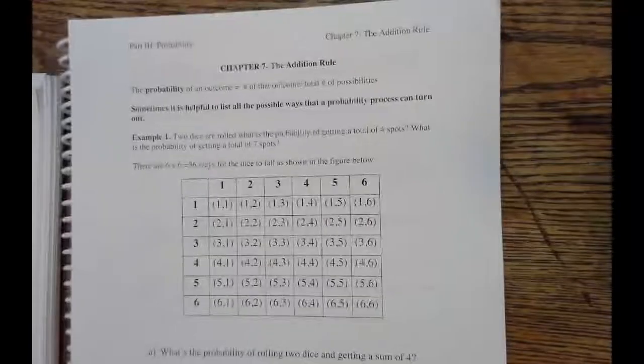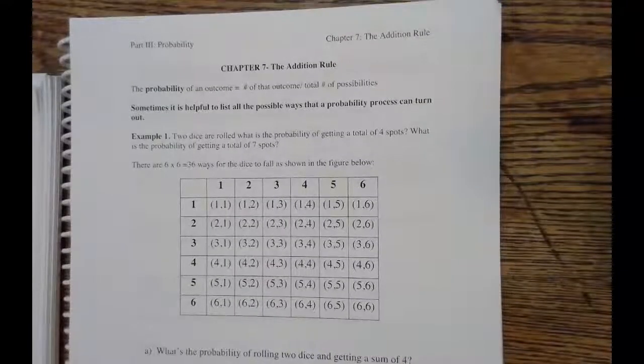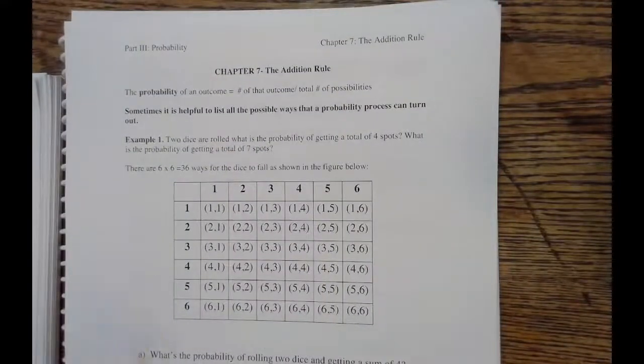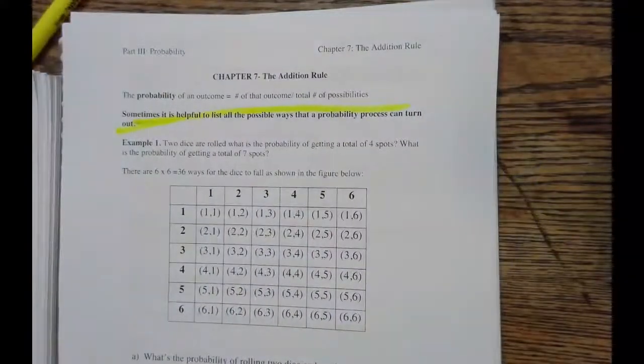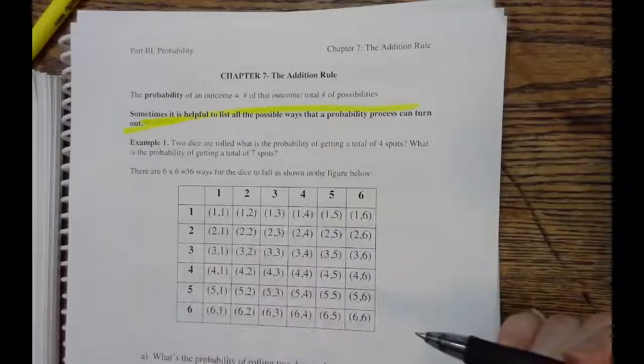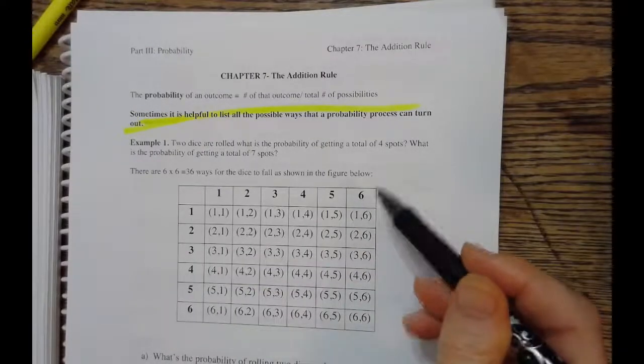Okay, so in chapter 7, we're going to look at the addition rule. We just did the multiplication rule, and now we're going to look at the addition rule. But before we do, let's just remember that sometimes it's helpful to list all the possible ways that an event can turn out, all the possible outcomes. So here's a good example.